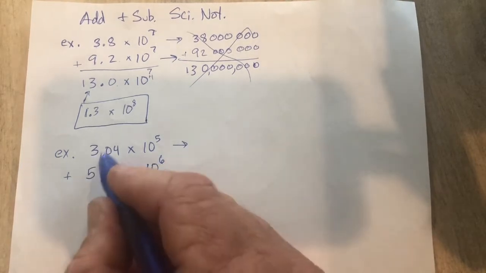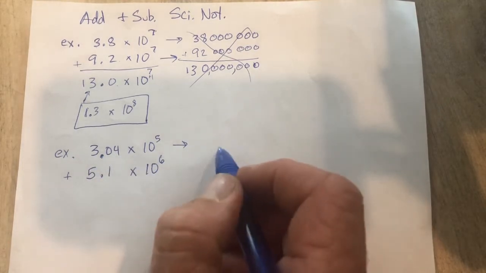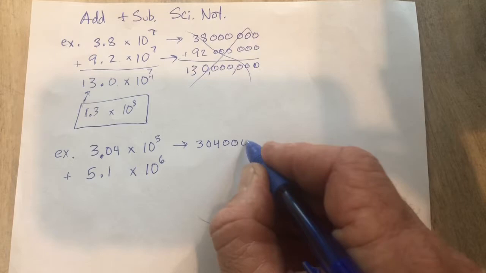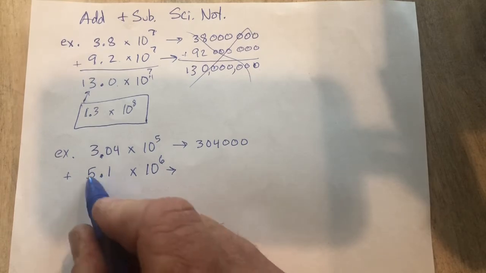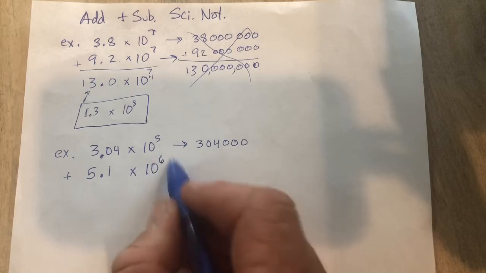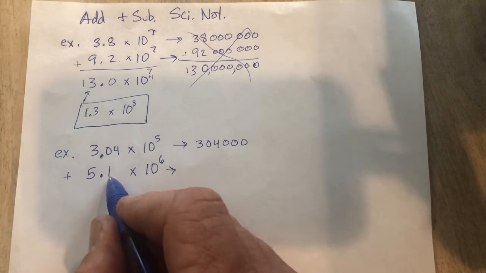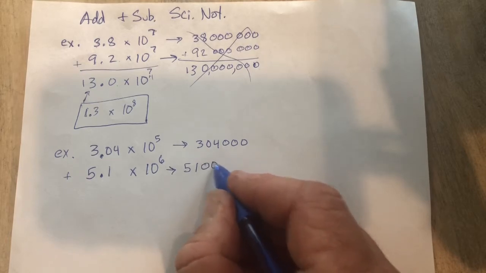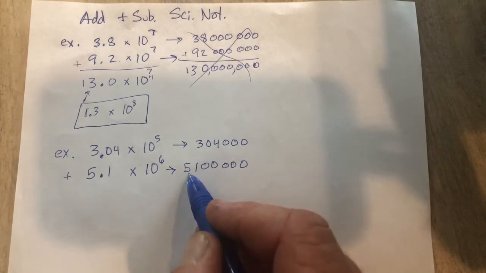If we were to put this into standard form, you have to move this decimal point 1, 2, and then 3 more spaces. So this is going to be 3, 0, 4, and then 3 more zeros. So this is 304,000. Well, what's this one? 5.1 times 10 to the 6th power. You might know 10 to the 6th power is a million. So 5 times a million is 5 million. If we move this decimal point over once and then 5 more spaces, it's going to be a 5, a 1, and then 5 zeros. So now when we look at this, this is 300,000 essentially plus 5 million.